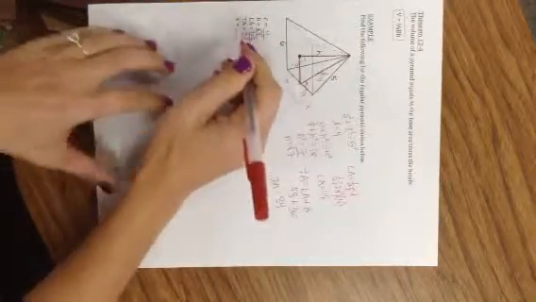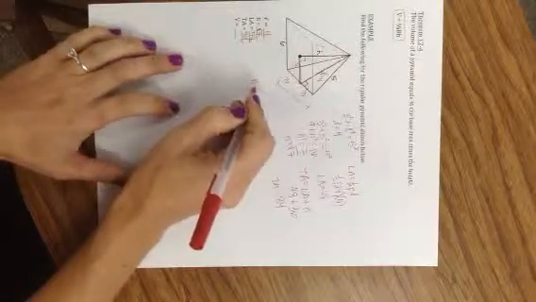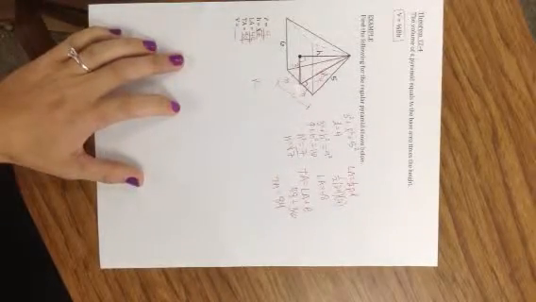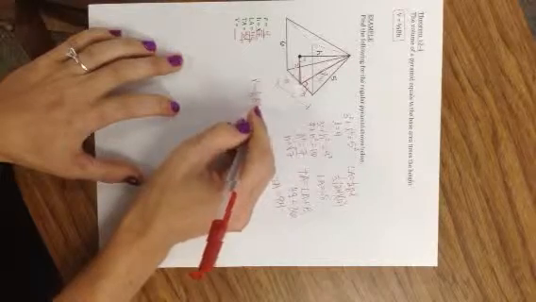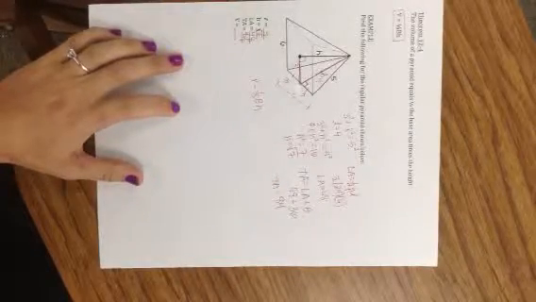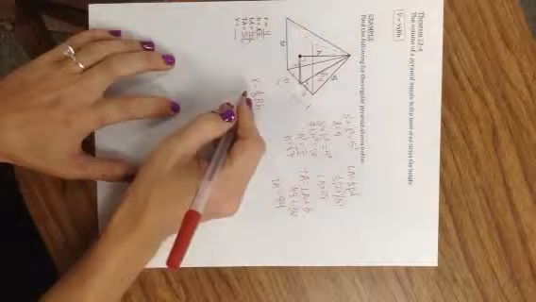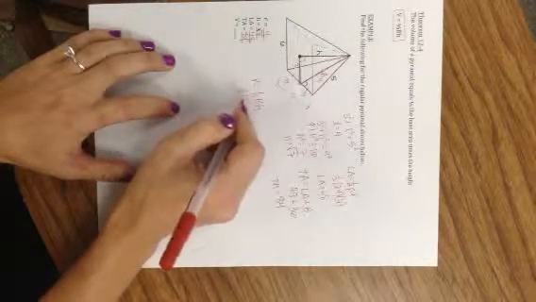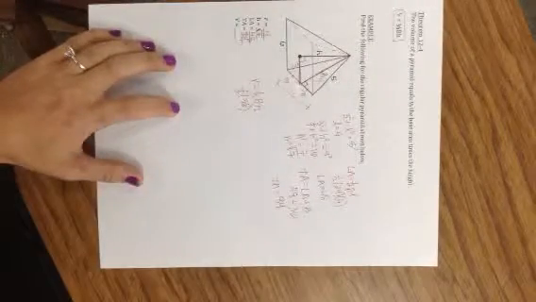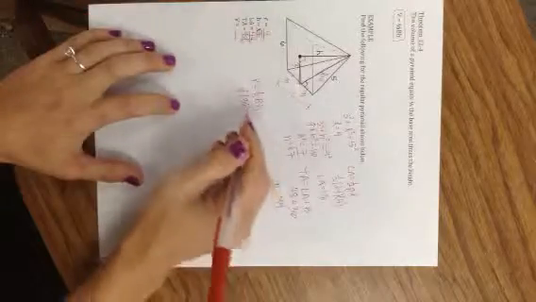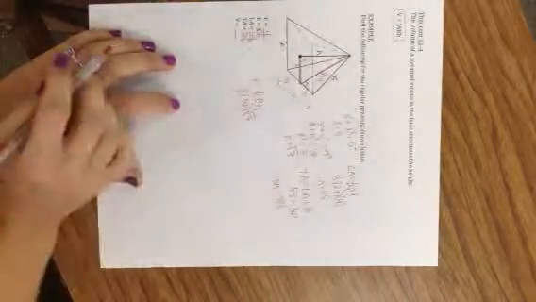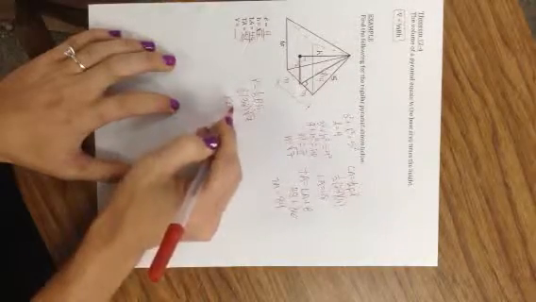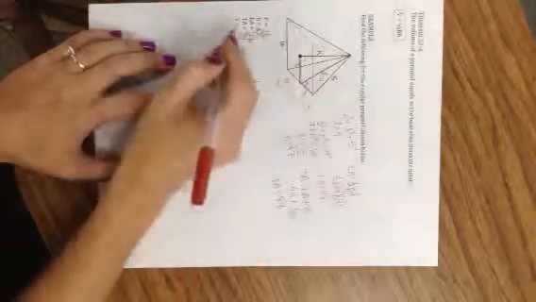We only have the volume left to find. Our theorem told us it is 1/3 the base area times H, the actual height of the pyramid. So 1/3, we just found our base area, it's 36, and our height is radical 7. So just simplify this. 1/3 of 36 is 12. So 12 radical 7 would be our volume.